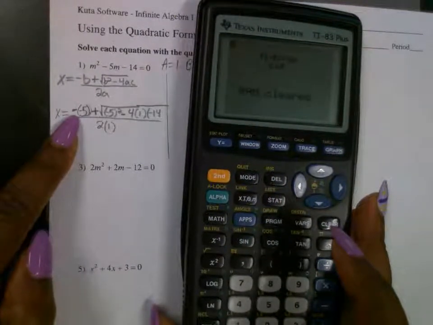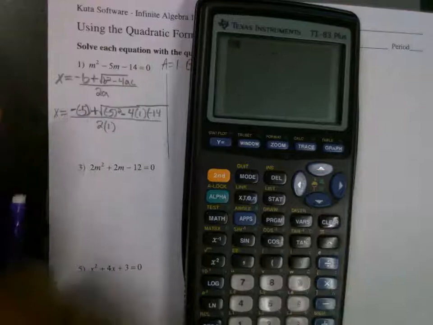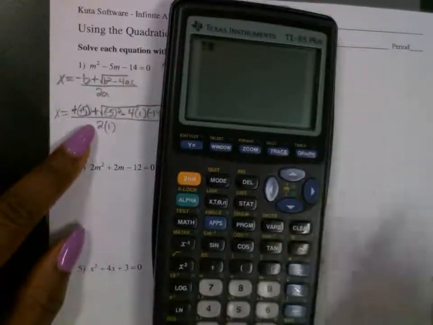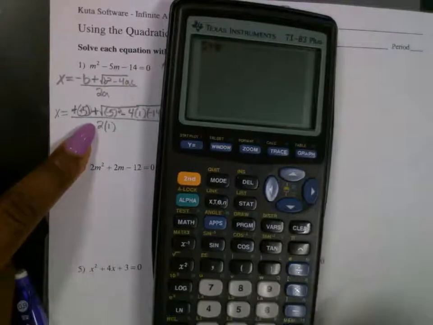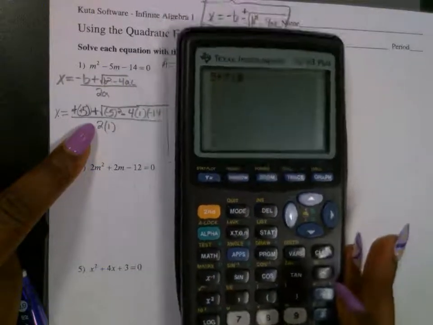All right, so I have a negative. Minus a negative is the same as what? Adding a positive. So minus a negative is the same as plus a positive. So I have 5 plus, and now look, square root. You see it?